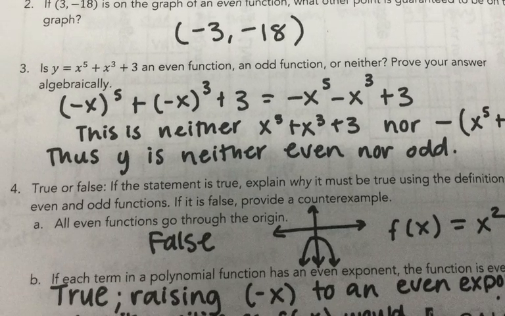Number 3, is y equals x to the 5th plus x to the 3rd plus 3 an even function, an odd function, or neither, and then prove your work algebraically. So either way, if I have to prove my work algebraically, I'm plugging in a negative x everywhere there used to be an x. So this becomes negative x to the 5th. This becomes negative x to the 3rd. Nowhere to plug in here. Negative x to the 5th is a negative x to the 5th because it's an odd power. Negative x to the 3rd becomes a negative x to the 3rd, and then plus 3.